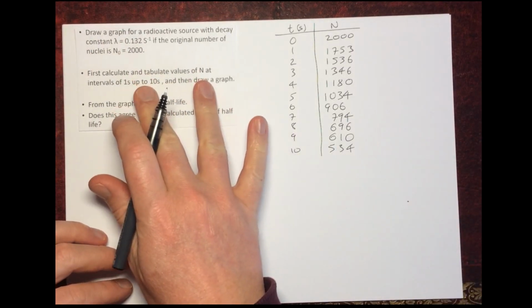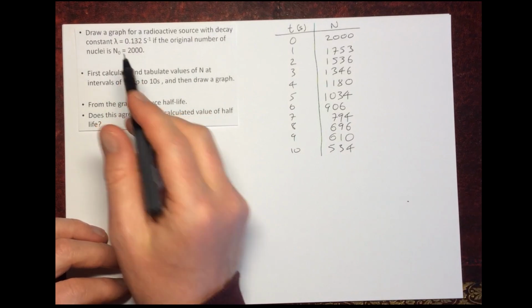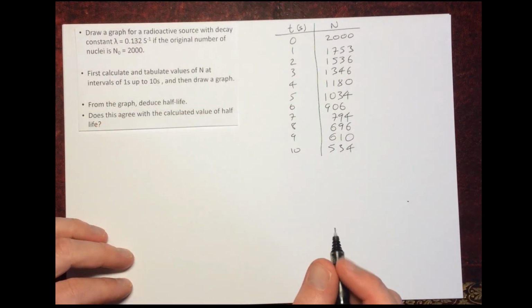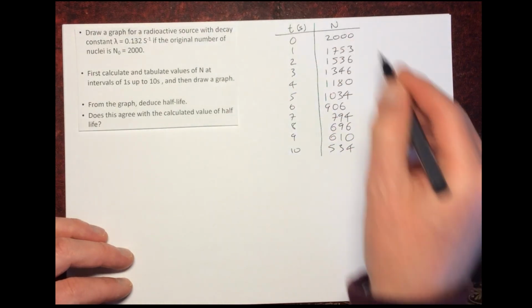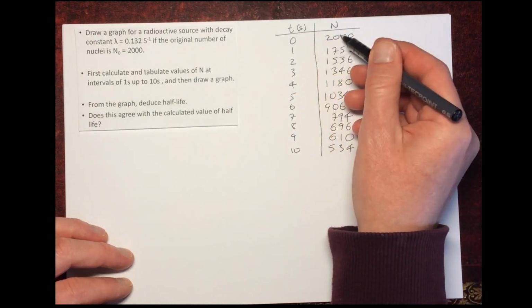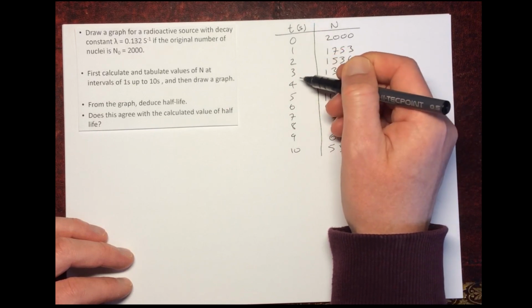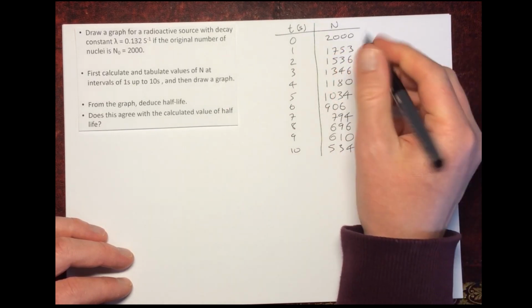Okay, so this time we've got this question here. Draw a graph for a radioactive source with decay constant lambda equals 0.132 seconds to the minus 1. And it gives us the original number. So the first thing we need to do is produce a table of data. We've been told to calculate the number of undecayed nuclei after every second. So I've done that here.